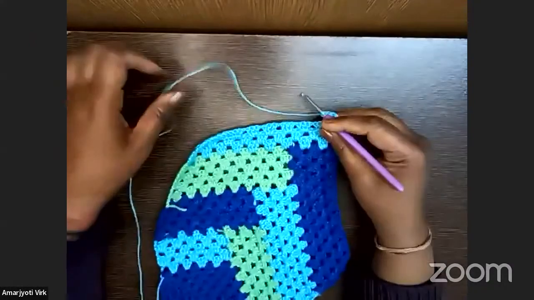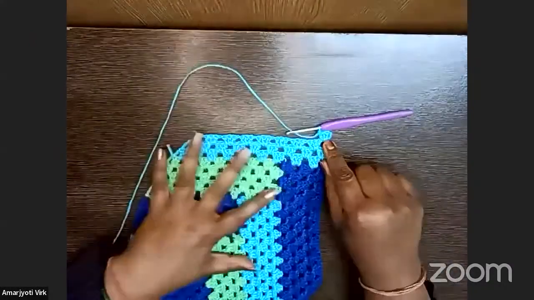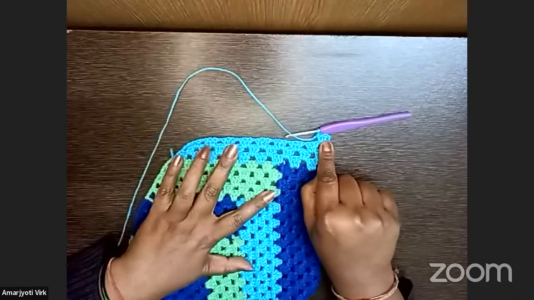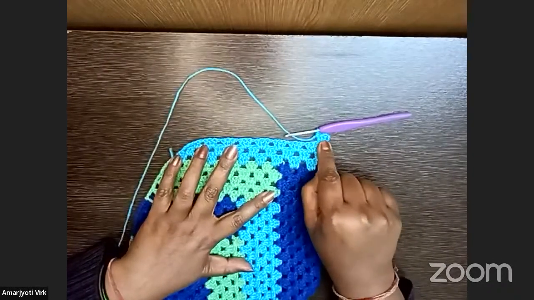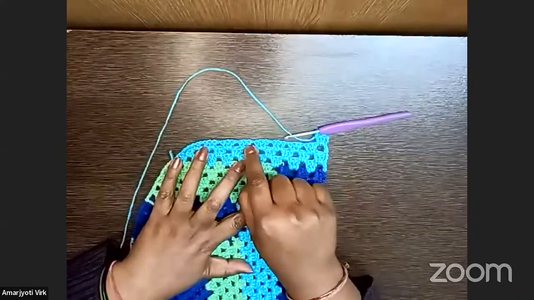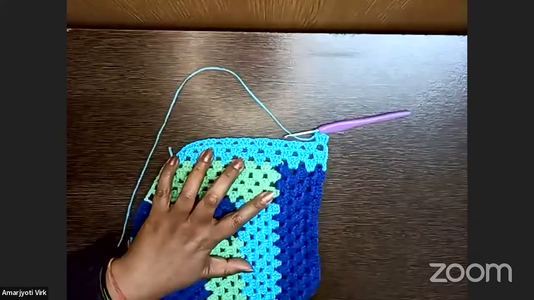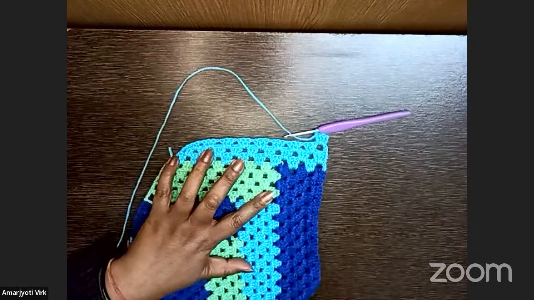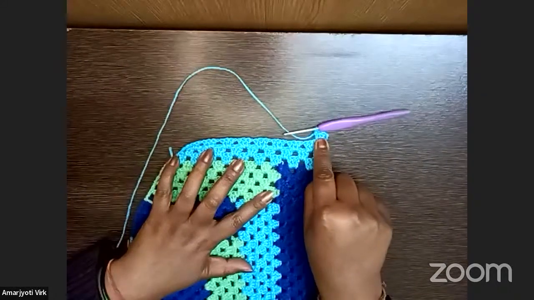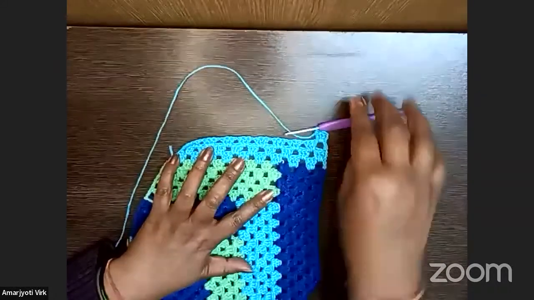So you have to make full clusters. I'm counting the first one also. 1, 2, 3, 4, 5, 6, and 7. Make 7 clusters. First one is also considered. This one is also I'm counting. So 1 until 7.